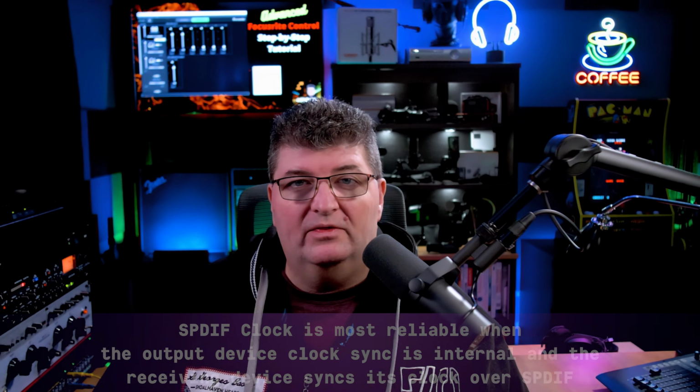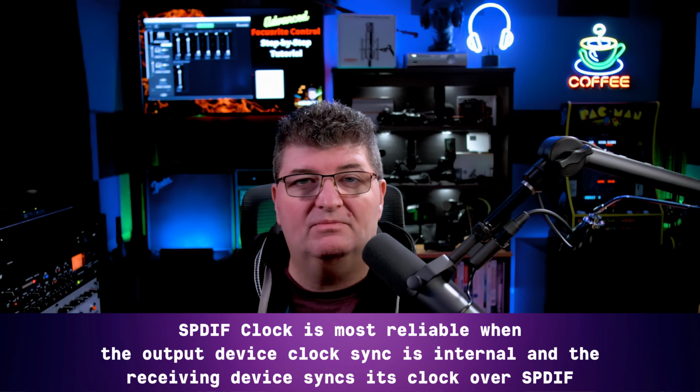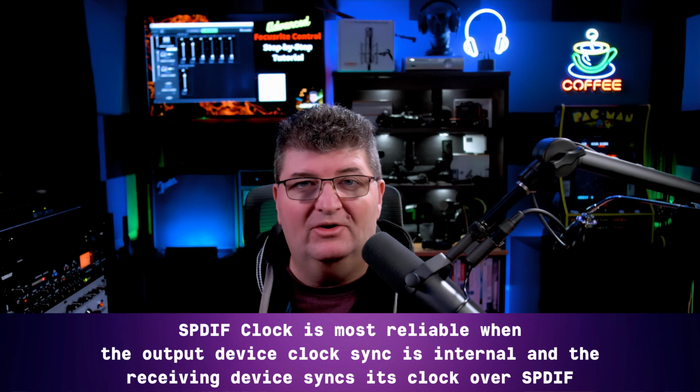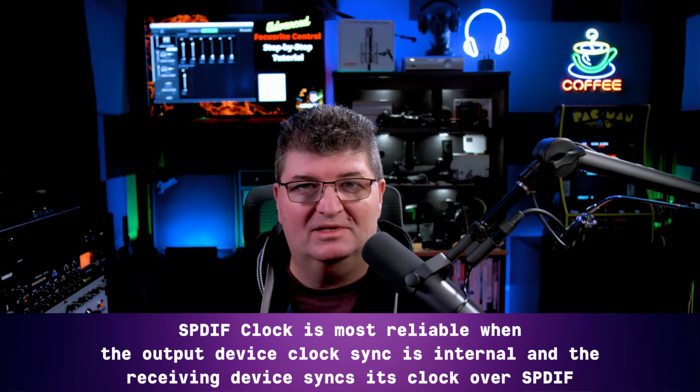So again, if you're going to go output from the ADAT or any other interface that supports SPDIF, you want to use the internal clock and then set the device it's going into to sync up to SPDIF. On the other hand, if you want to run something into the ADAT, you actually need to sync externally to the SPDIF from that device that's coming in.